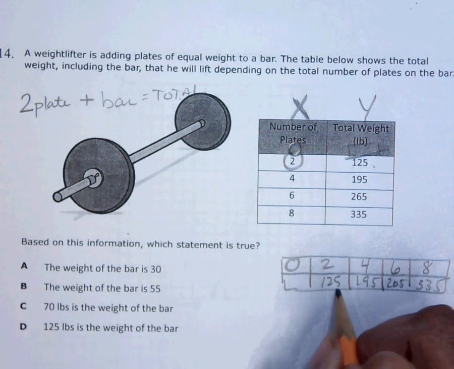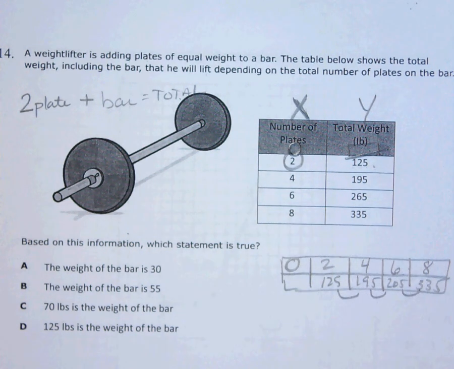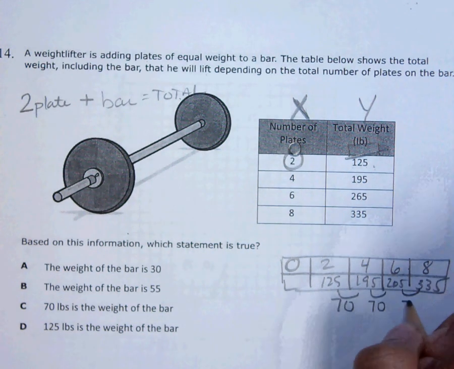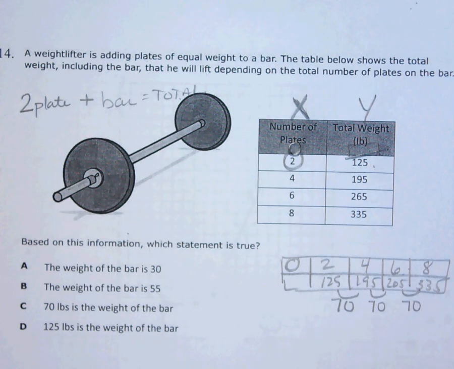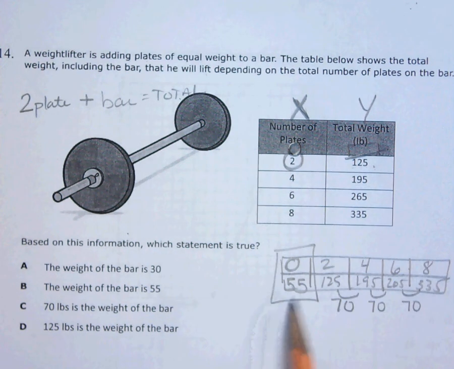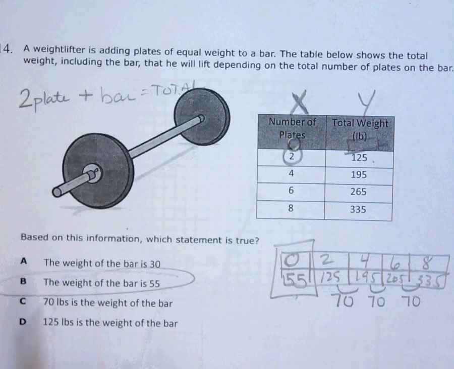Now do you see? So how much is it going up by? 70? Yeah, it's going up by 70. So how do we get down to 0? We go down by 70. So 125 minus 70 gives us the weight of the bar is 55, because that would be when I would have no plates on it. So which one says that the weight of the bar is 55?